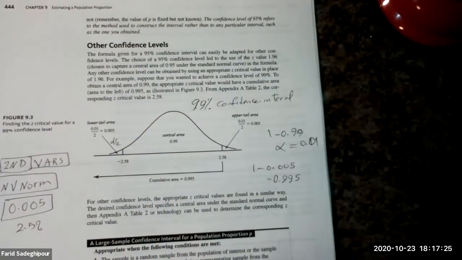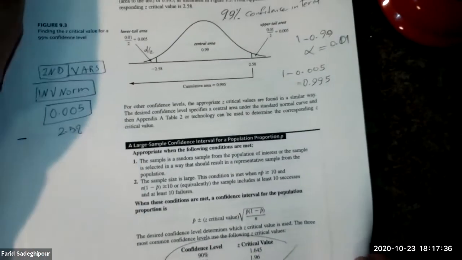All right. And in this table, you see it for the different numbers. They all are calculated. And in one of the homework problems, I show you how to do it one by one, how you find it using the second VARS.